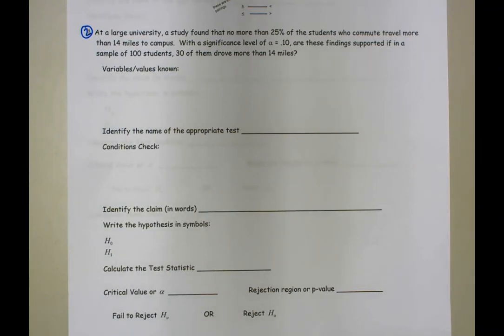So at a large university, a study found that 25% of students who commute travel more than 14 miles to campus. With a significance level of 0.1, are these findings supported? In a sample of 100 students, 30 of them drove more than 14 miles.